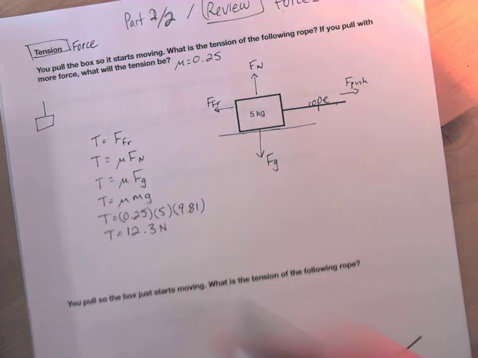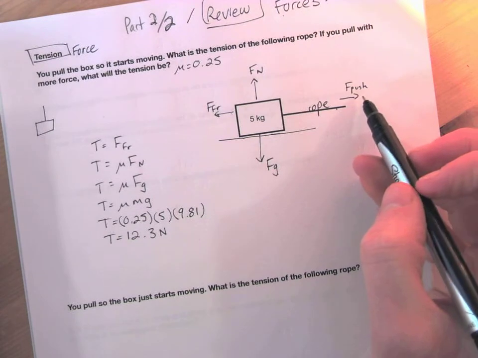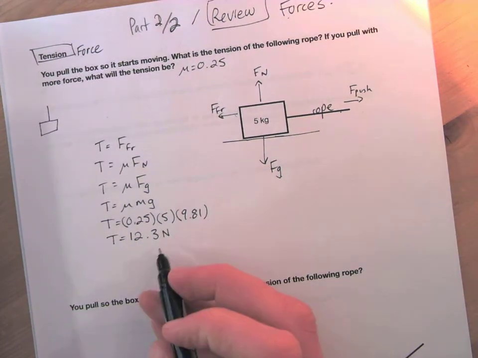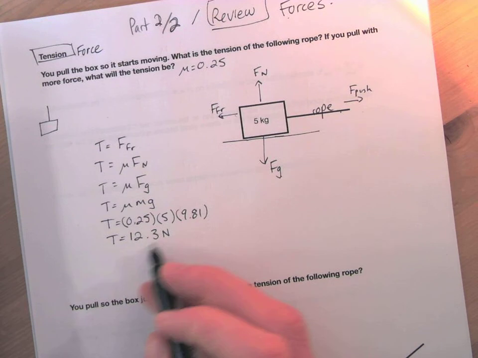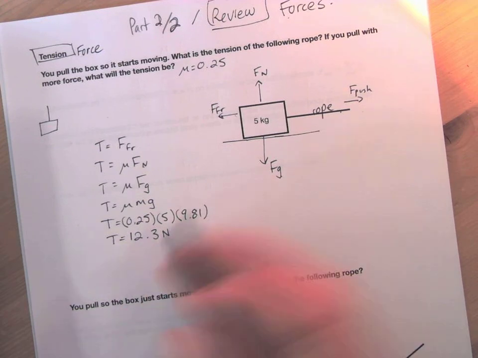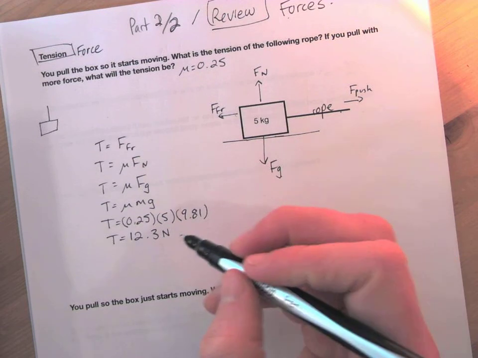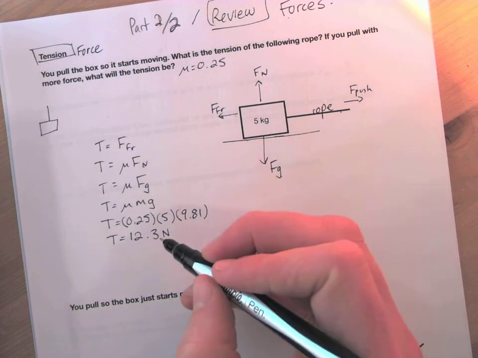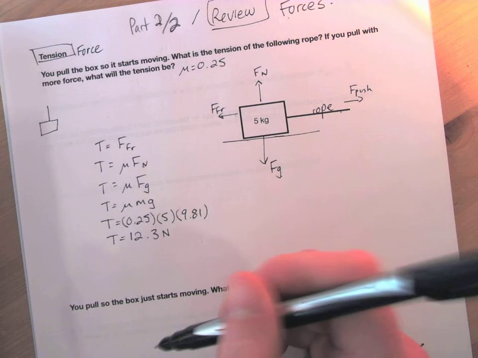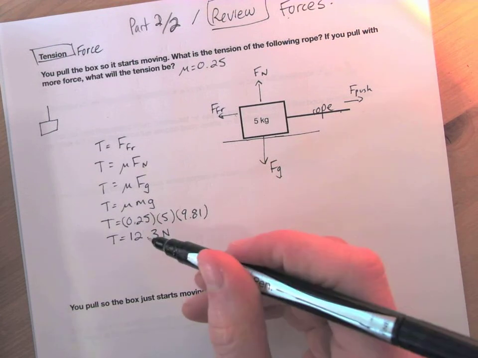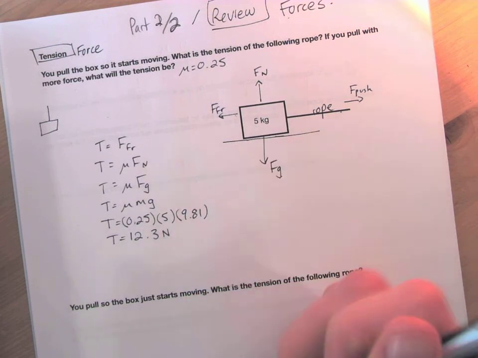The funny thing is, if you actually pushed more than 12.3 newtons, the tension would not increase. The box would just move faster. So 12.3 newtons would be the tension, and it would actually be the maximum tension of that rope. You wouldn't be able to go any higher than that unless you increase the mass of the box.